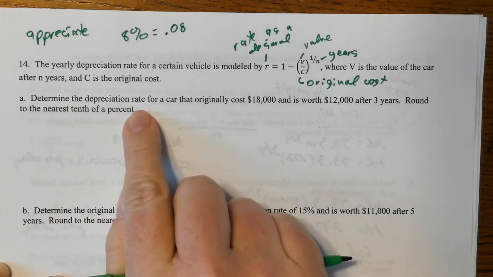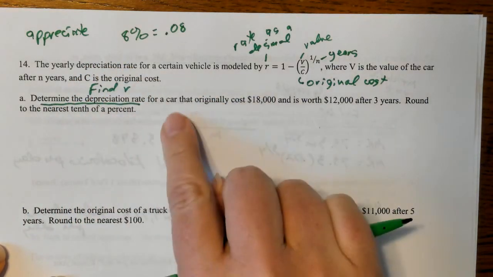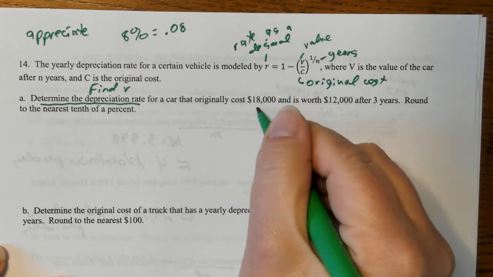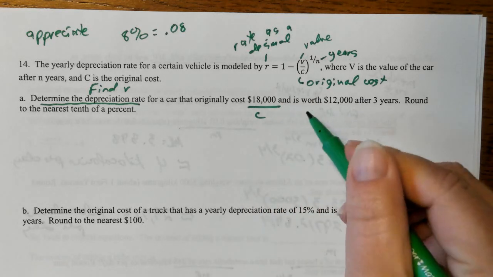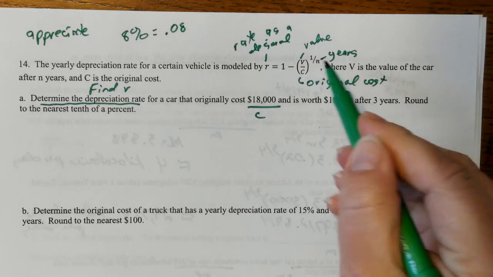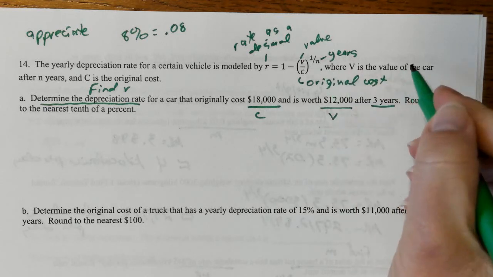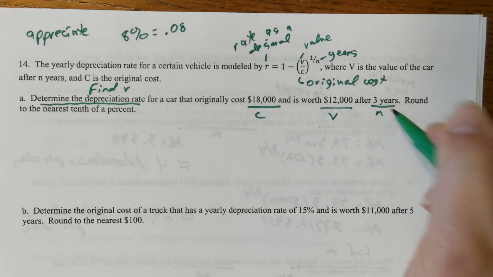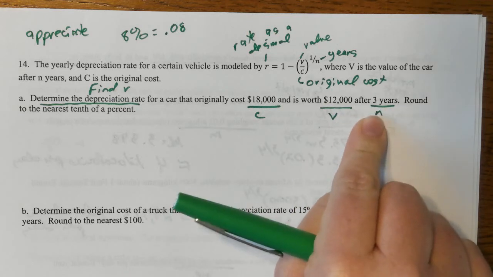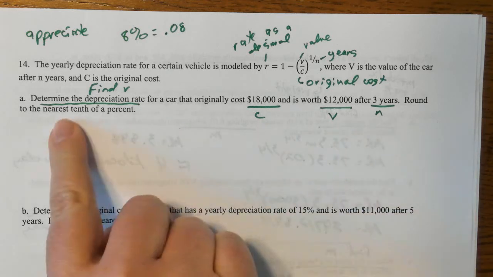Part A, determine the depreciation rate. So they want us to find R for a certain car that originally cost $18,000. We said original cost was C, so we're going to put $18,000 for C. And it is worth $12,000 after 3 years. Remember V is the value later, so $12,000 will be our V. N was our time in years, so N is the 3. I like to label on my paper what each of those numbers stands for. And they want us to round to the 1/10 of a percent.